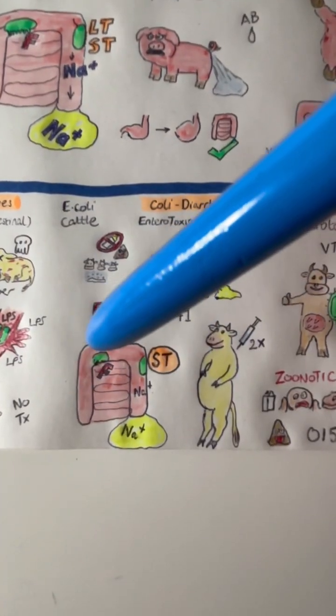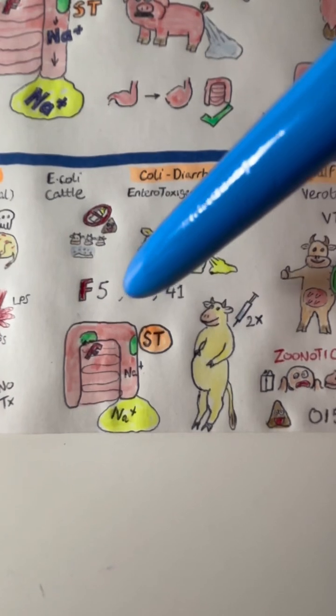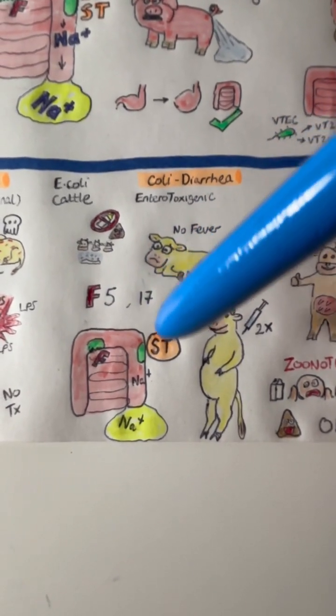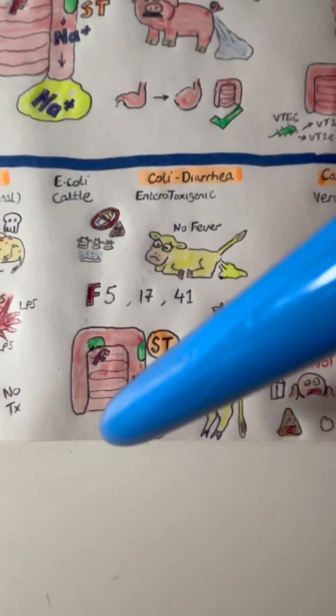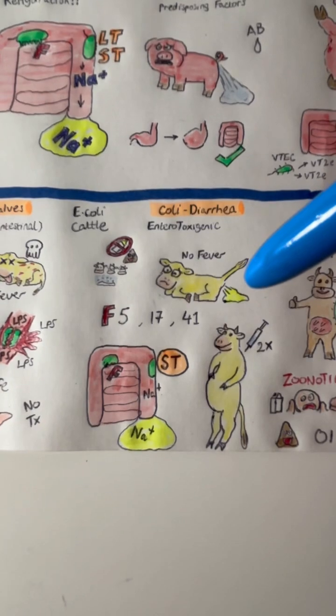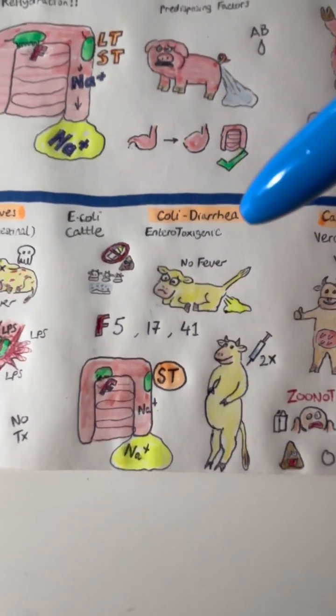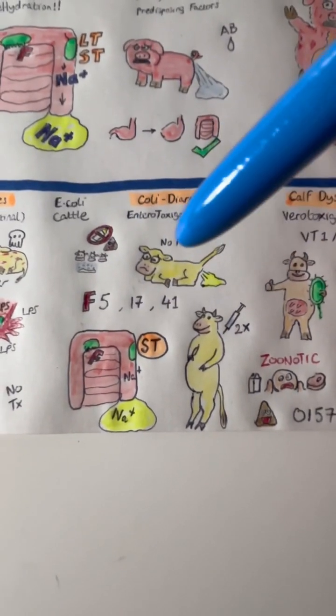The fimbriae adhere to the gut, and then the exotoxin ST, which is heat stable, causes the excretion of sodium, and this, as a result, causes the excretion of water as well. And as a result, the young calves have yellow, watery diarrhea. They do not get fever, unlike septicemia. However, they run the risk of getting dehydrated.